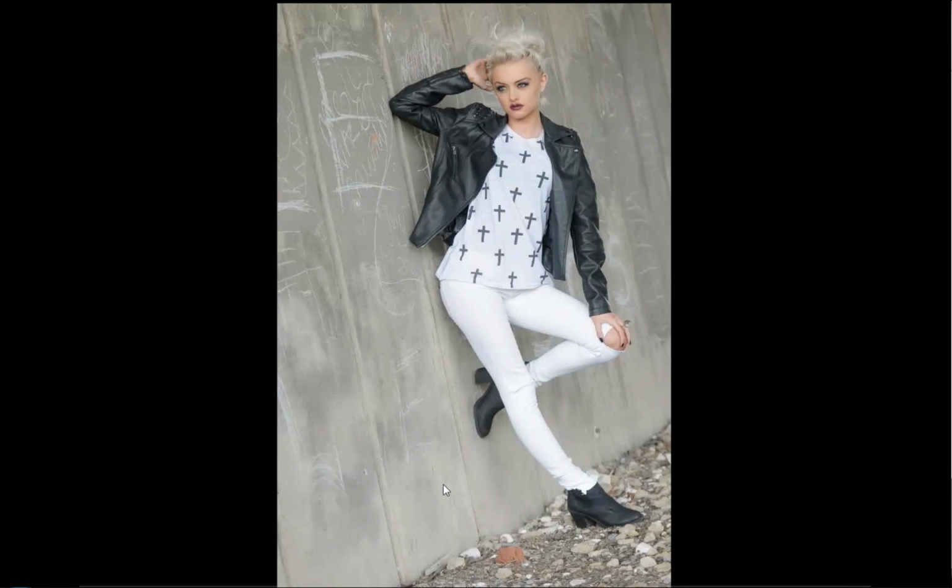So natural light, fantastic. Doesn't have to be just headshots. Here we see a full length of Jodie.